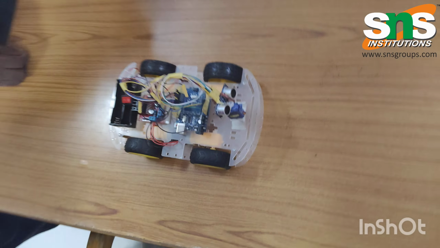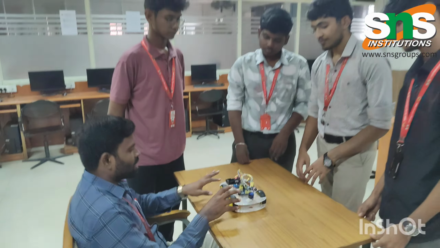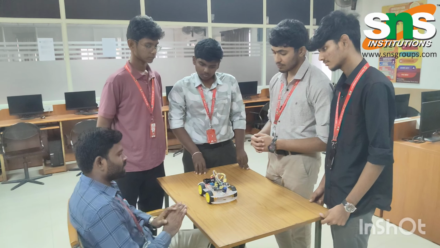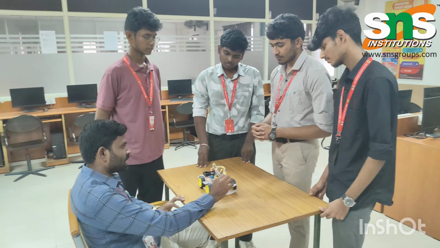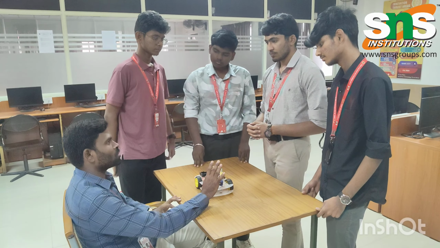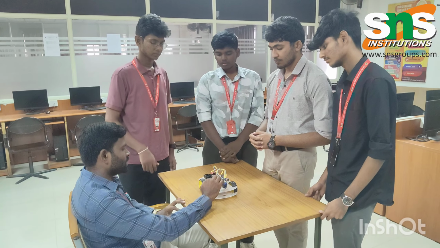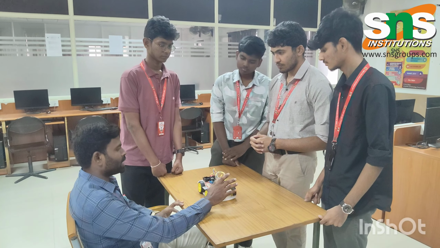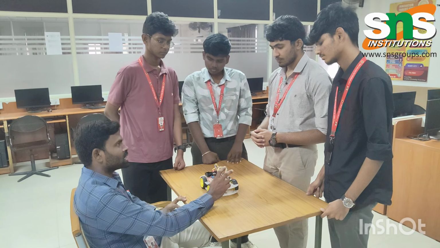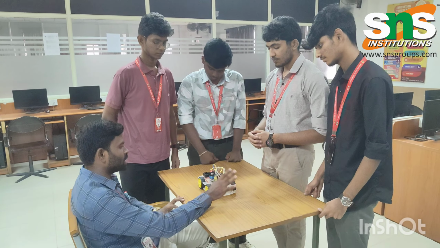In this system we have a number of components, like the ultrasonic sensor and the servo motors. The servo motors control the rotational direction of each wheel, which is very important for controlling the direction.